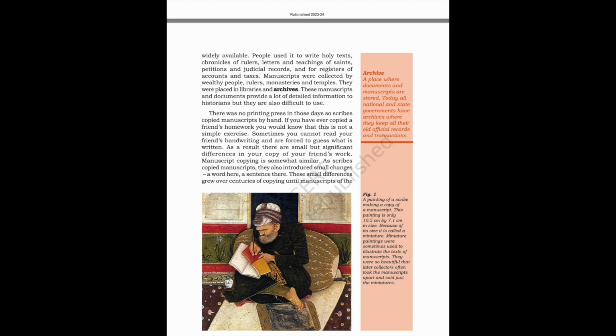These manuscripts and documents provide a lot of detailed information to historians, but they are also difficult to use. There was no printing press in those days, so scribes copied manuscripts by hand. If you have ever copied a friend's homework, you would know that this is not a simple exercise. Sometimes you cannot read your friend's handwriting and are forced to guess what is written. As a result, there are small but significant differences in your copy of your friend's work.